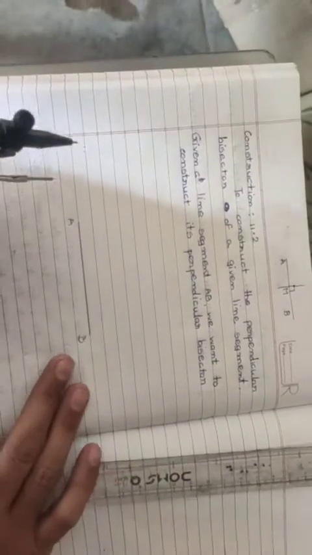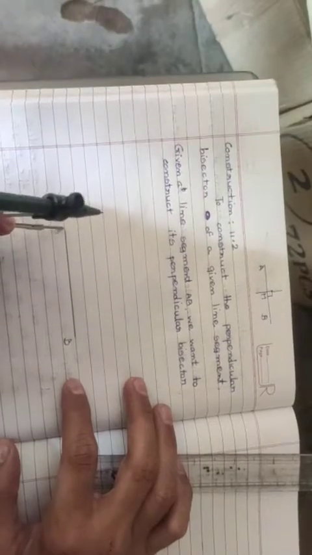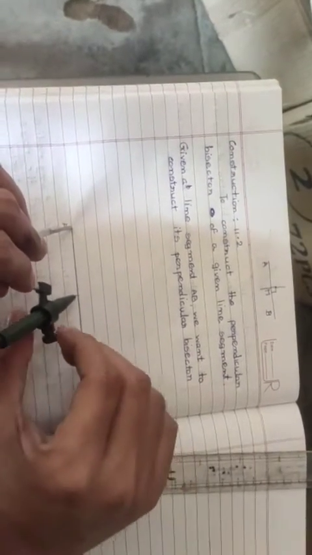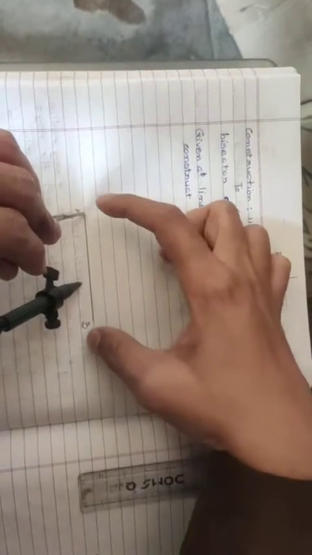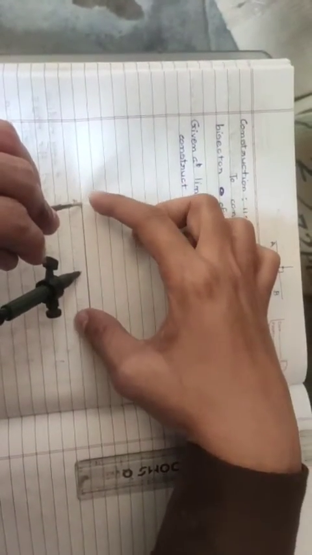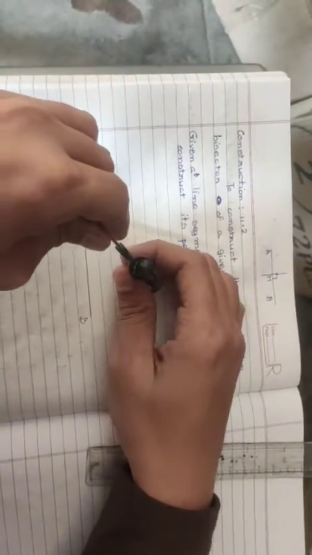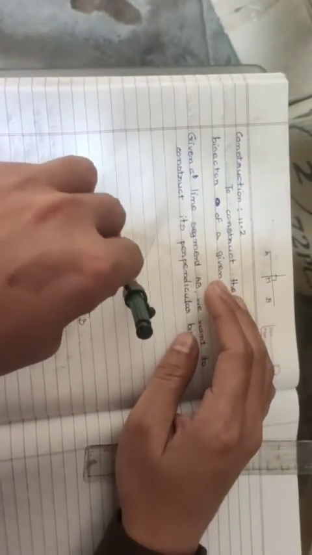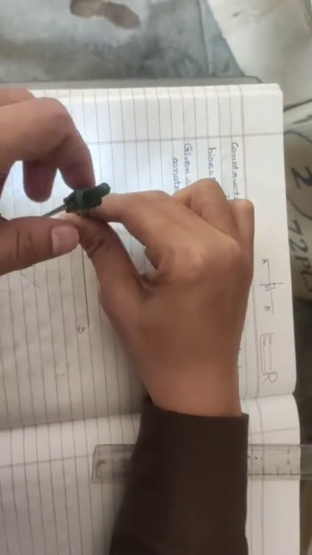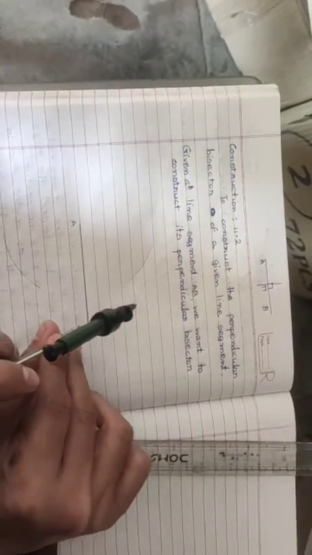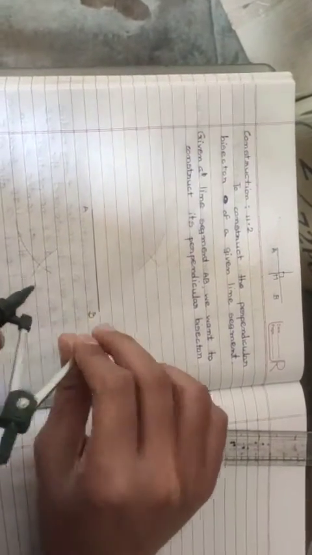Now line segment AB is given. We have to draw the bisector of this. You have to take a random radius which is more than half of AB. Now you have to draw one arc on the upper side of AB and the lower side of AB, and with the same radius draw from B, one here and one here.